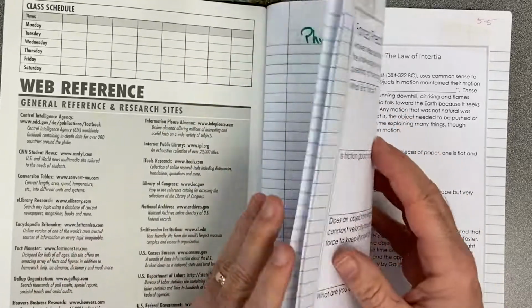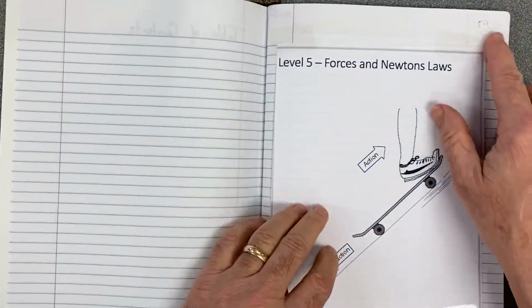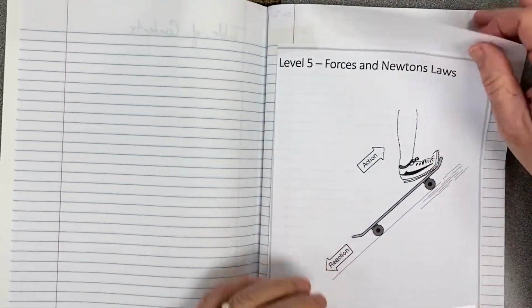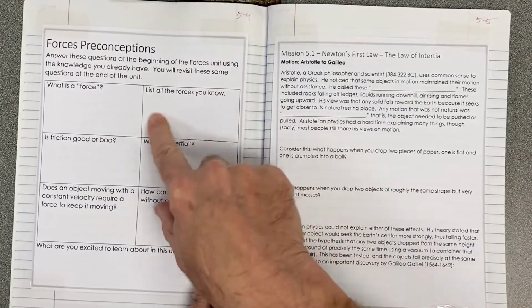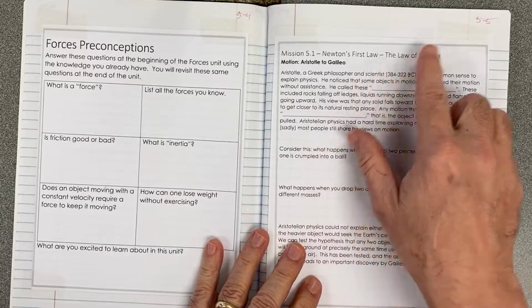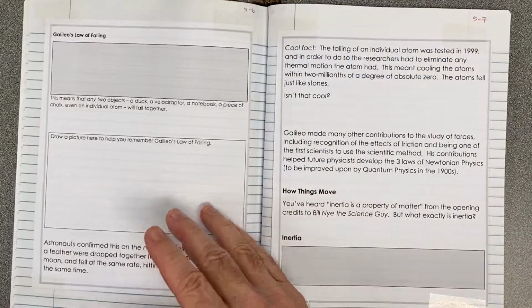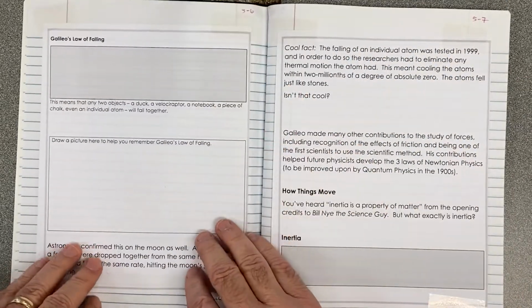By the way, notice the numbering system. 5.1 or 5-1, however you want to do that. 5.2, 5.3, 5.4 is forces preconceptions, just like some pre-work we want to talk about as we begin the unit. 5.5 is, now, let me talk about this. This is actually an interesting point here.